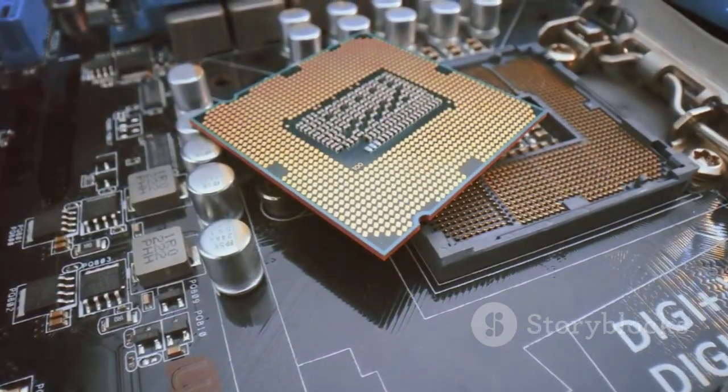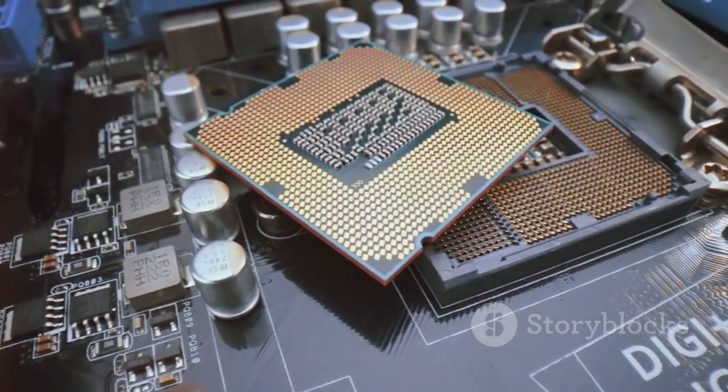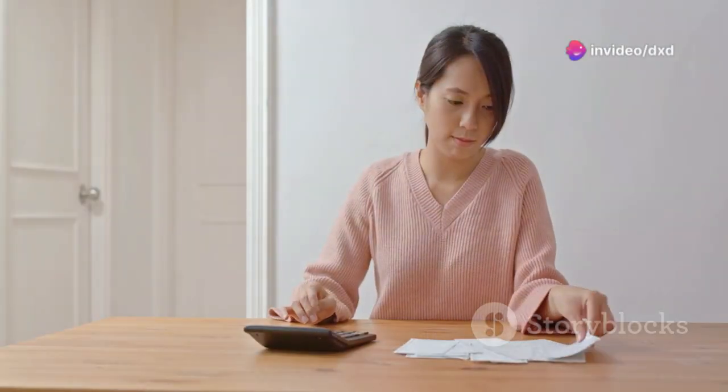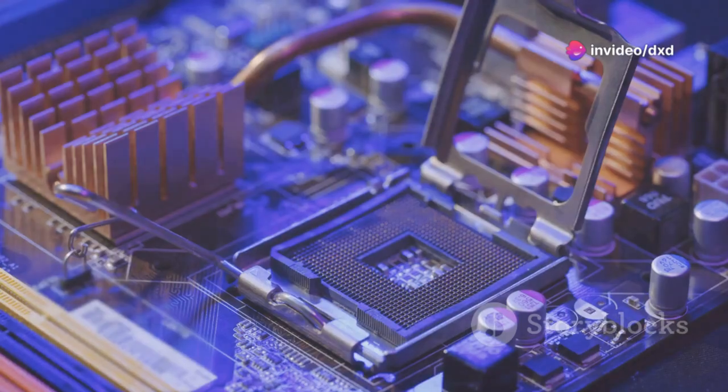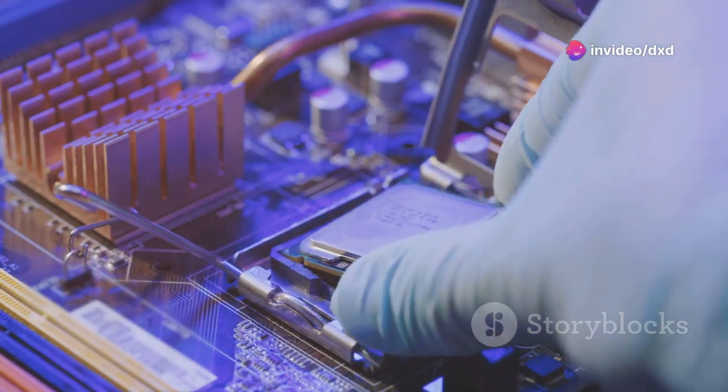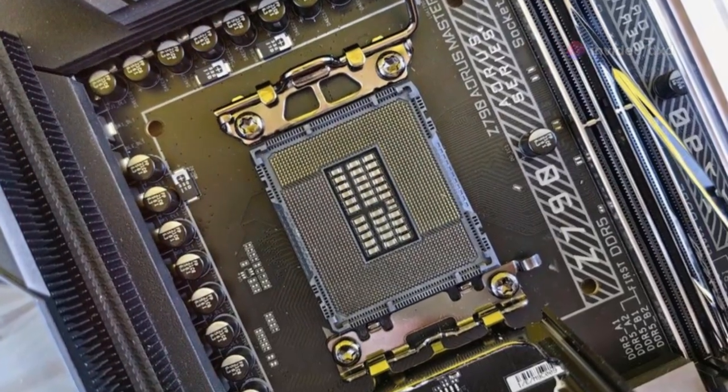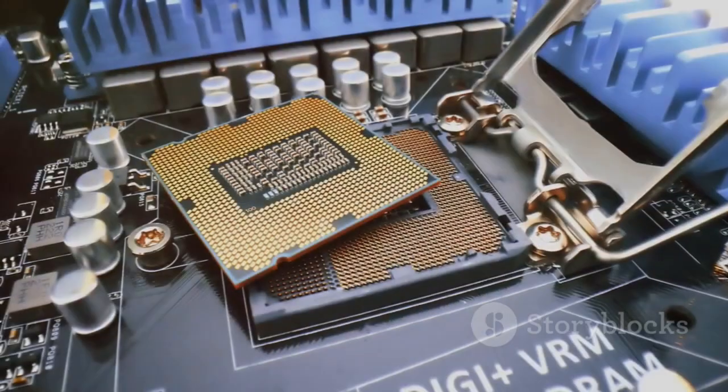CPUs can range in price from a few $100s to over $1,000. Set a budget before you start shopping so you don't overspend. Make sure the CPU you choose is compatible with your motherboard. Not all CPUs are compatible with all motherboards.